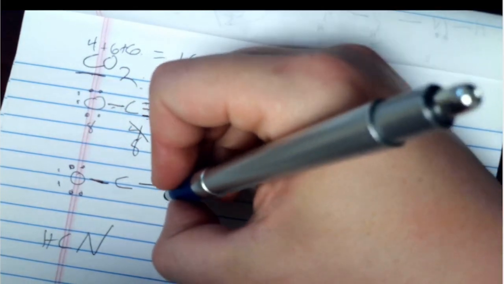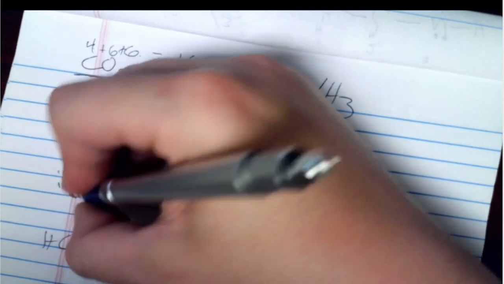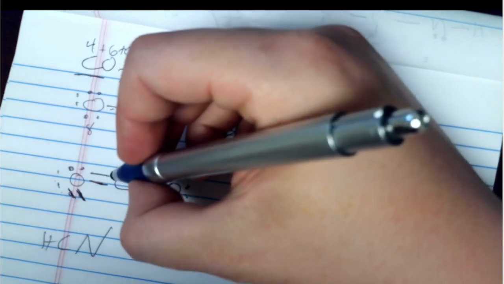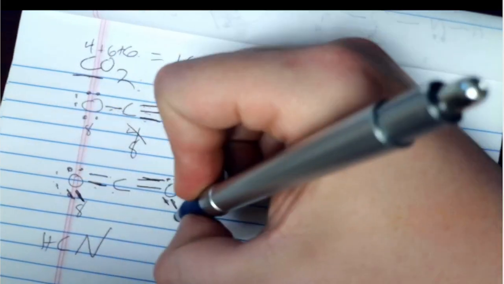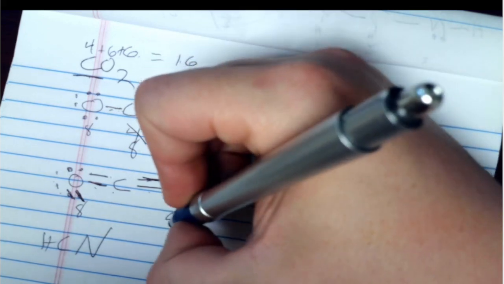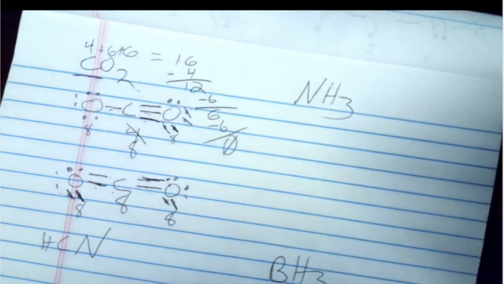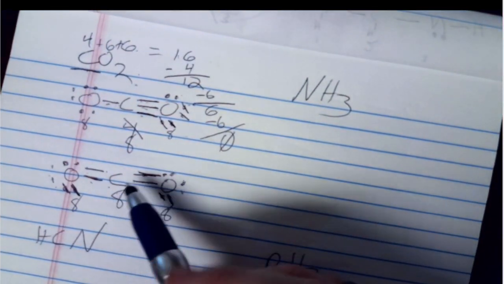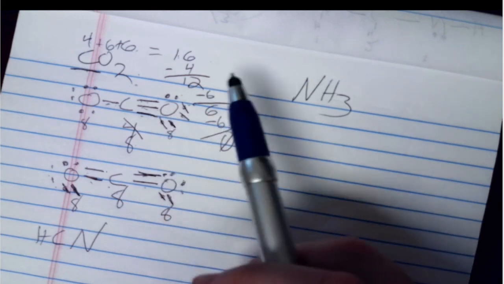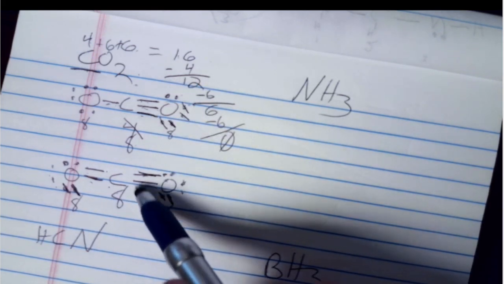The better answer in this case is I can take 1 set from here and 1 set from here. 1, 2, 3, 4, 5, 6, 7, 8. Both of these structures, everybody has an octet. All 16 electrons are accounted for. It is valid.